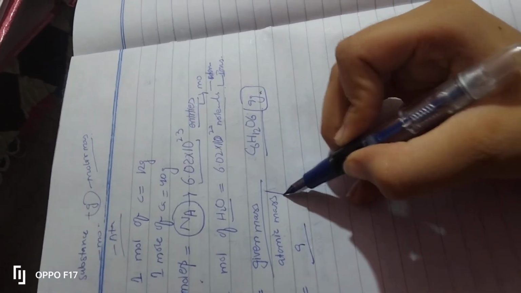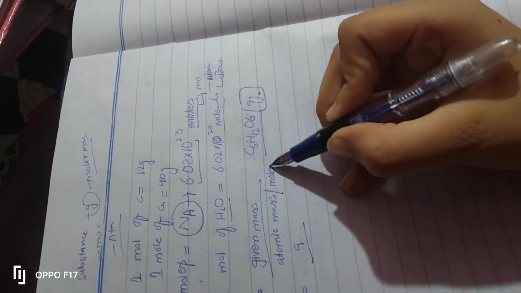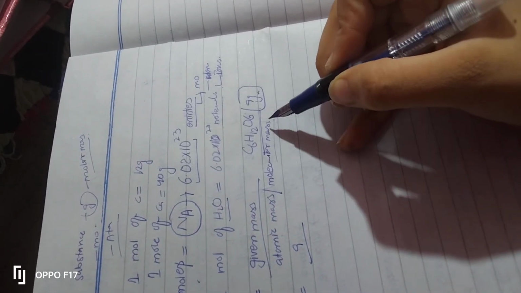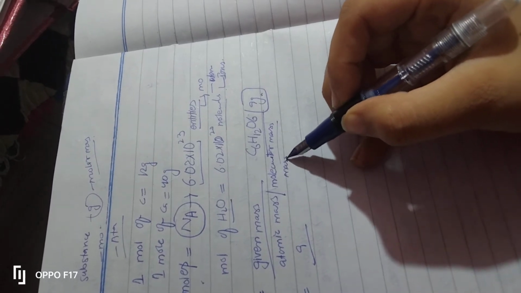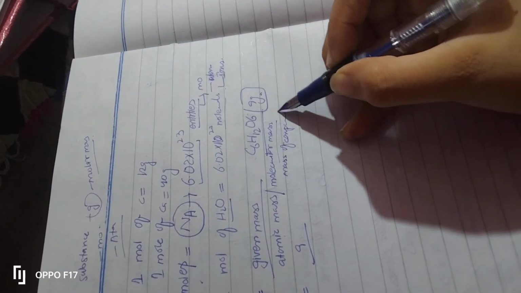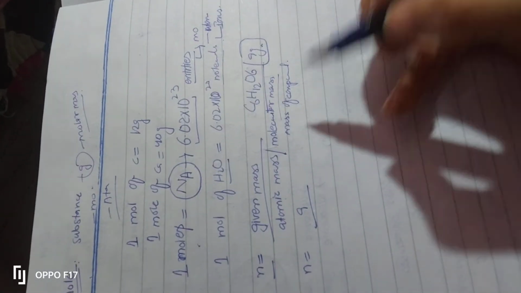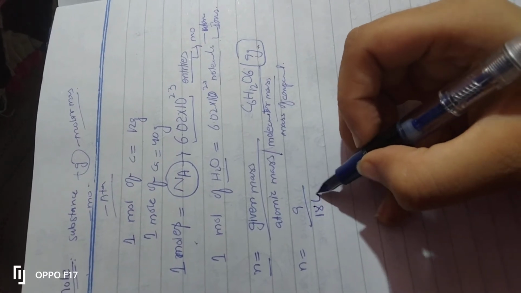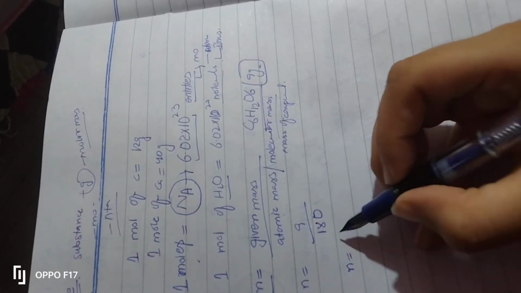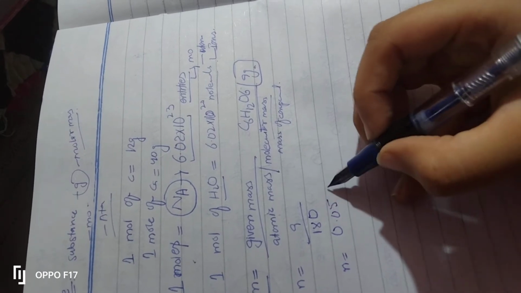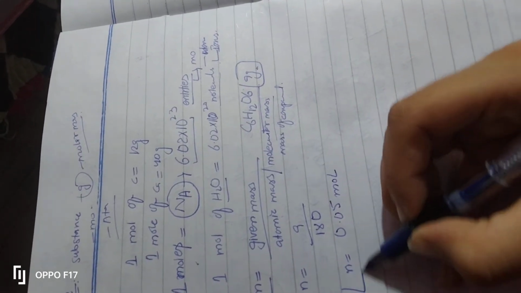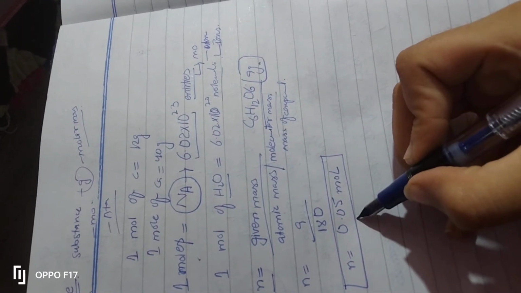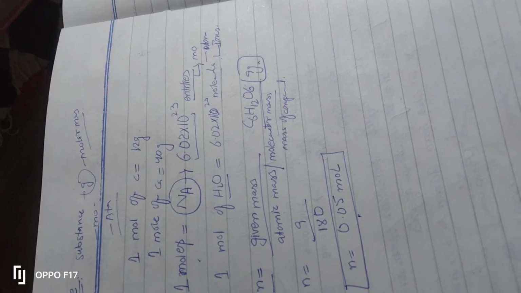Here atomic mass will not come; the molecular mass, or the mass of the compound, will be divided. The mass of glucose is 180. So the number of moles is 0.05 mole. So in 9 grams of glucose, 0.05 mole is present.